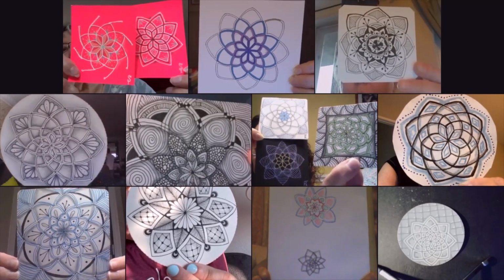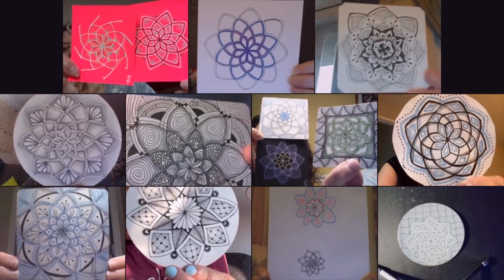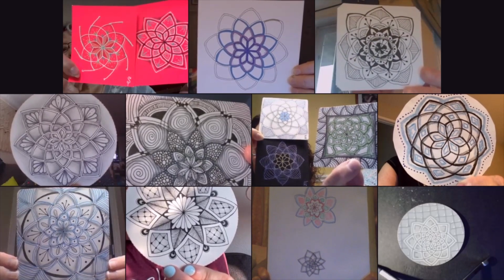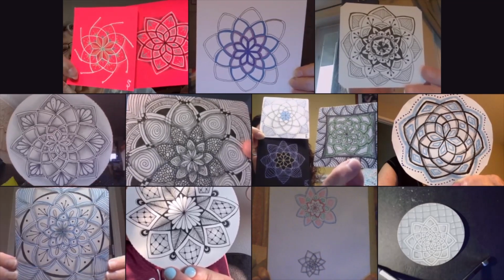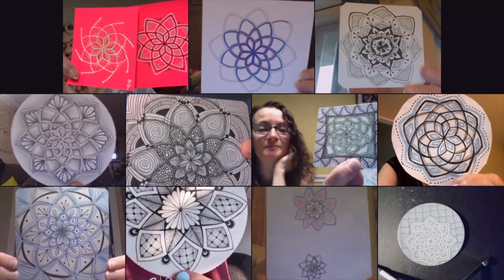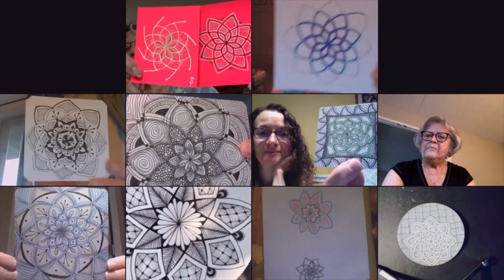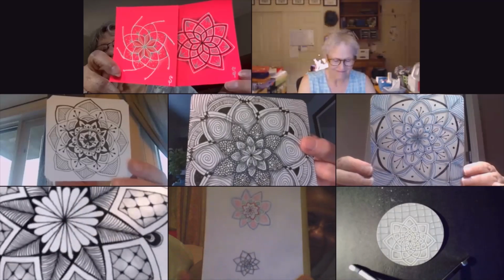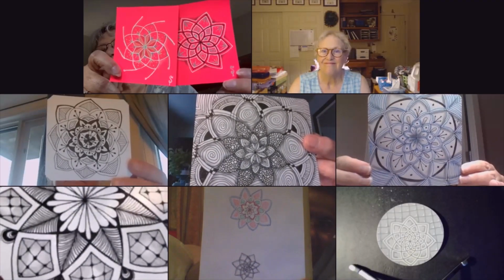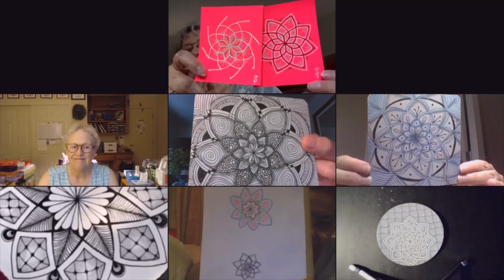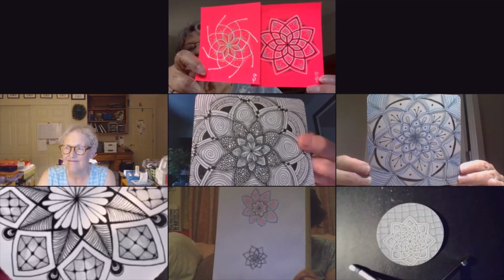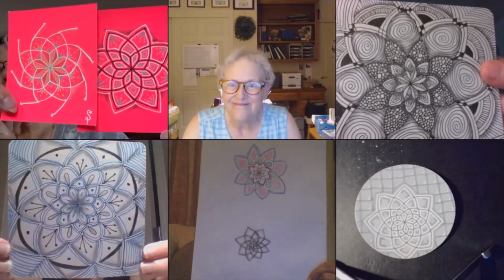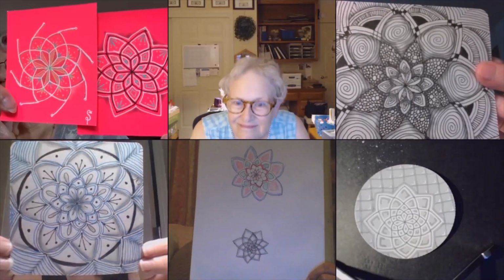Oh my gosh, such neat ideas to take back and try some more. Sandy, I like how you have the shading on the top of those, what do you call it? Those pointed arches, so that way it looks like they're standing out. This looks like it's spiraling. Oh, and Jennifer, I love that. Look at adding some zinger in there. Oh my gosh, these are gorgeous.